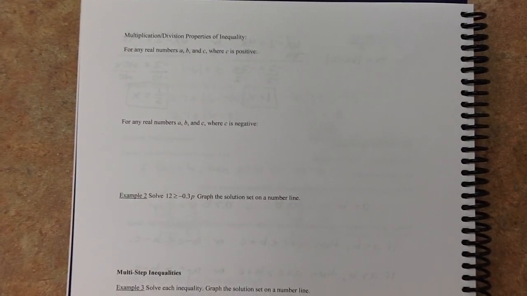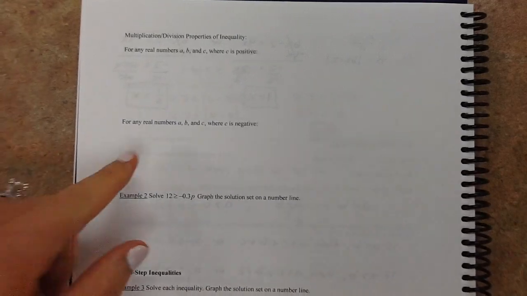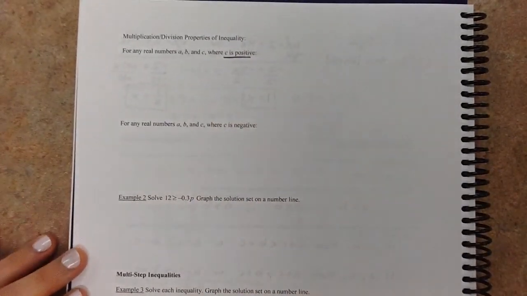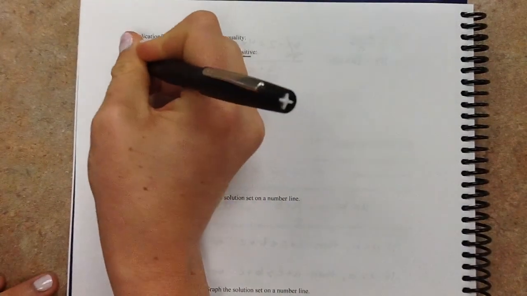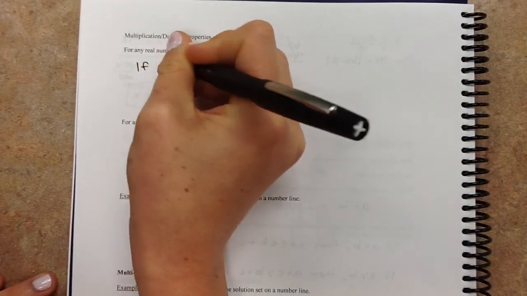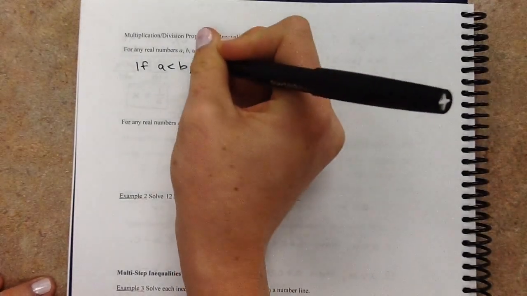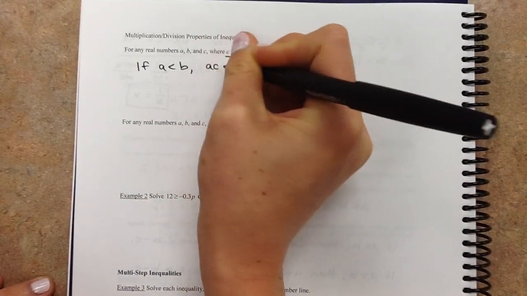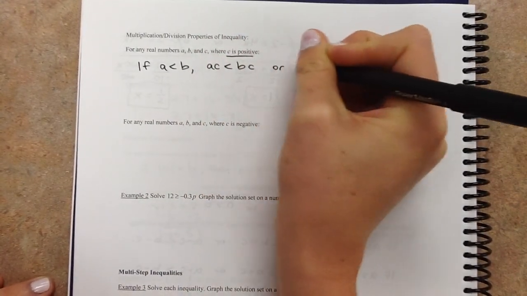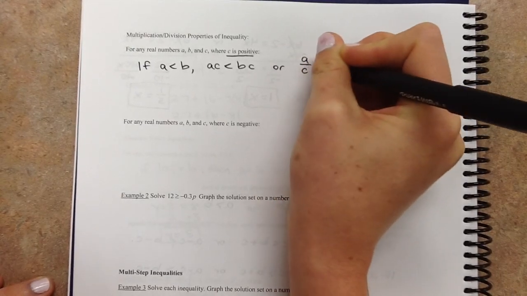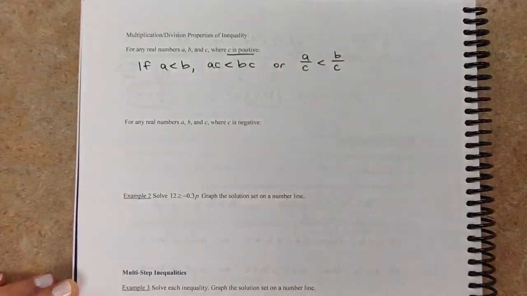Multiplication and division have slightly more complicated rules. As long as you're talking about a positive number, nothing changes. So we can start by saying if A was less than B, if you multiply or divide by a positive number, nothing changes. You can multiply by a positive number and nothing changes, or you can divide by a positive number and nothing changes.